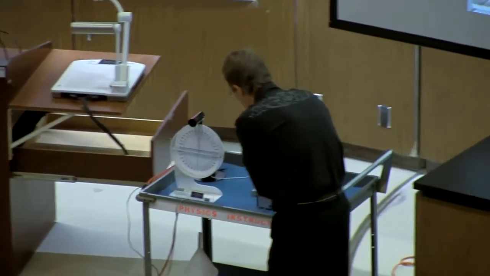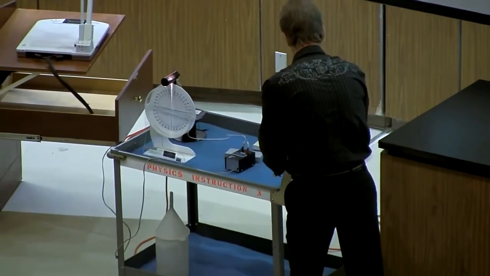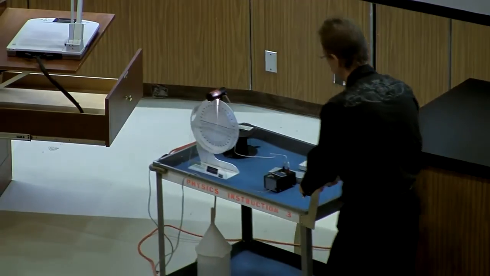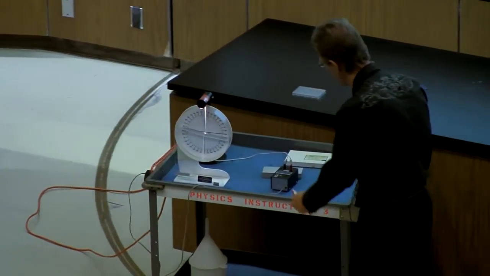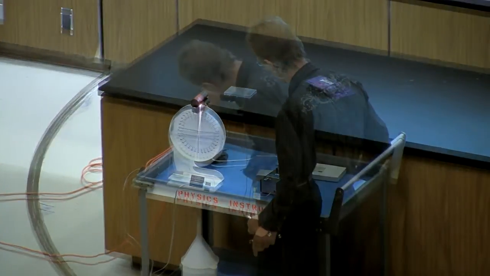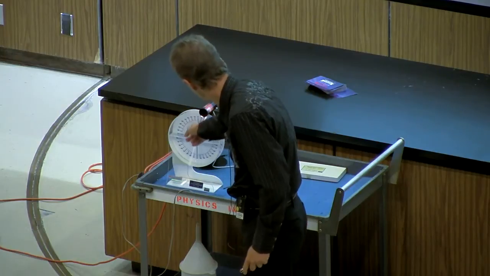do this in reality. So here I have a tank of water and a light beam that I can change the angle with. And the normal is given by this black line.